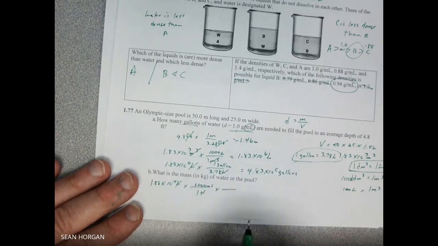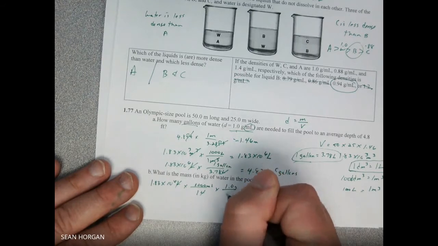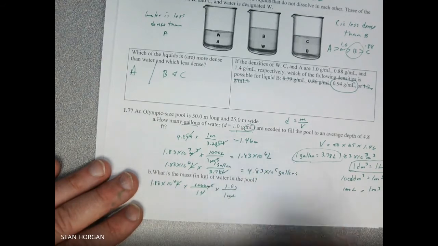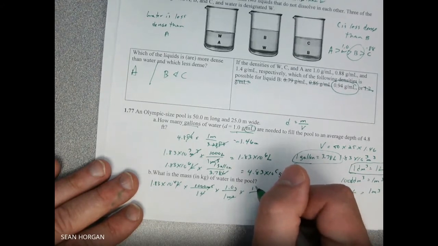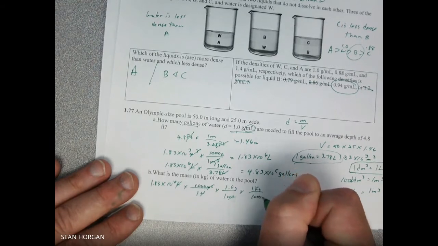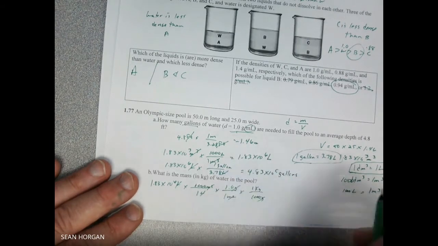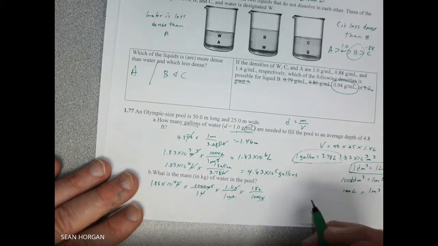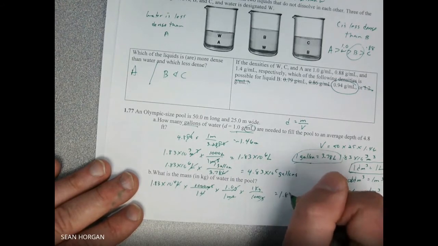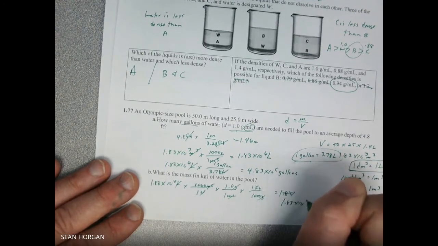Then we'll switch it from milliliters into grams, so 1 gram for 1 milliliter. And then we'll switch grams to kilograms, which is common knowledge for an AP Chem class, so 1 kilogram is equal to 1,000 grams. We'll multiply across and we'll get our number, which I think was 1.83 times 10 to the 6th kilograms.